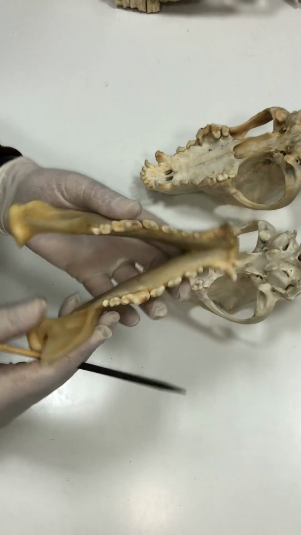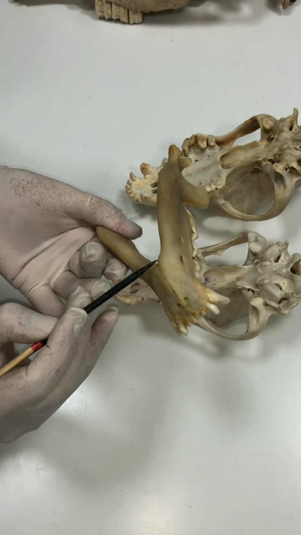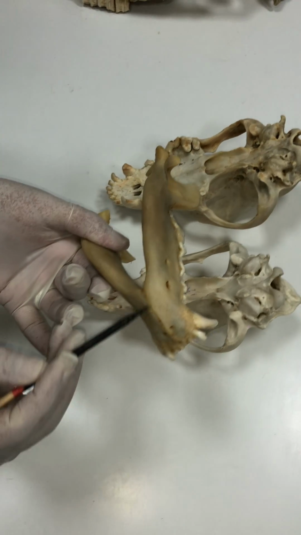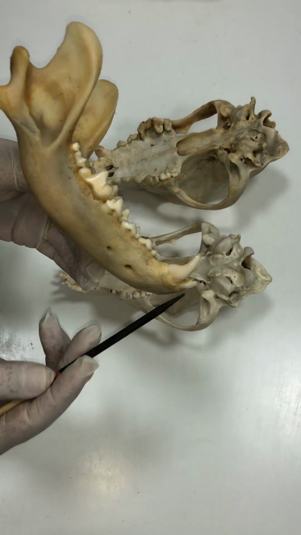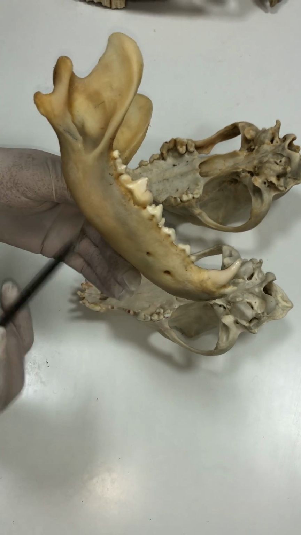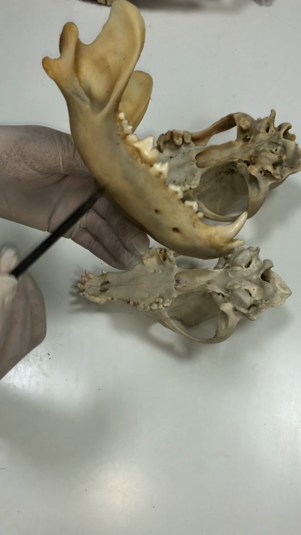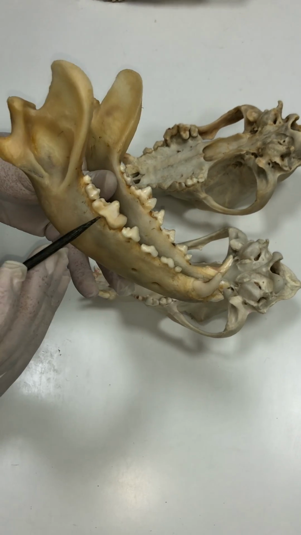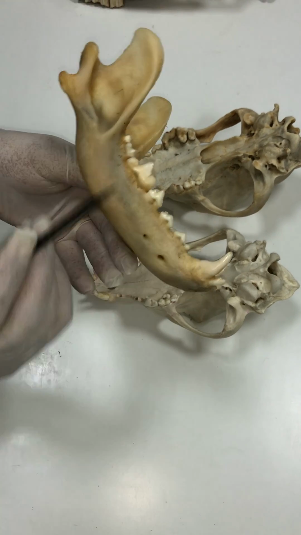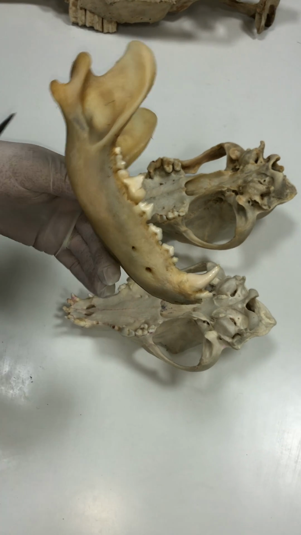Also here, we have the mandible, two bones fused at the midline, the mandibular symphysis. This is called the mandible. We have the body and we have the ramus. Usually the body contains the alveolar space for the tooth. So all this area here is called the body.